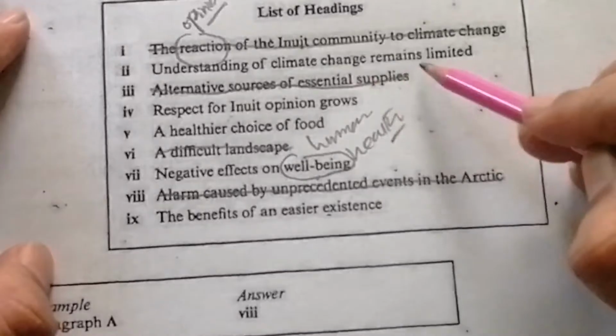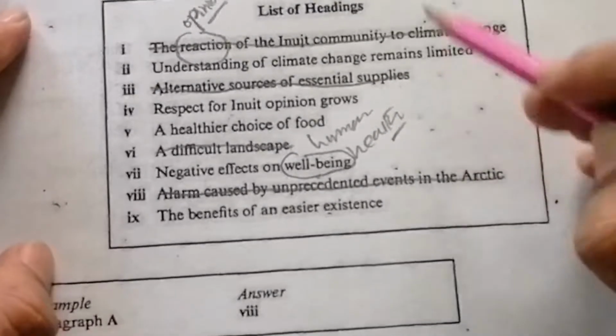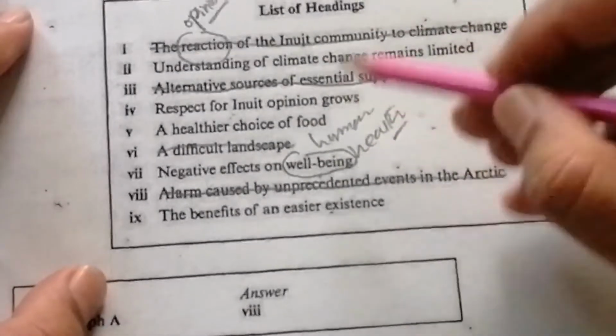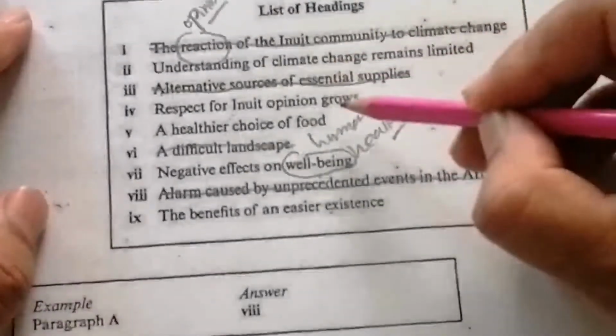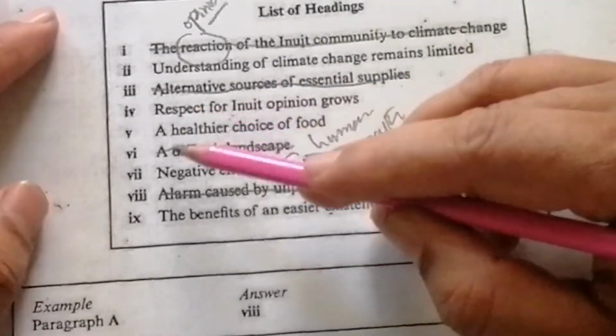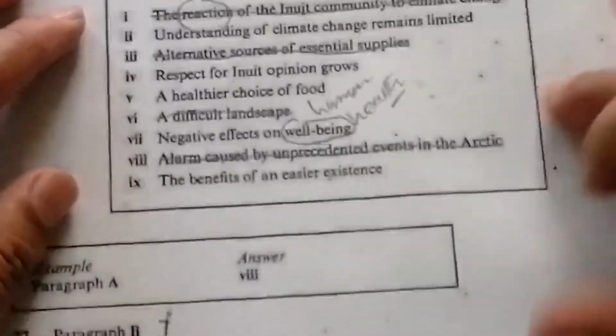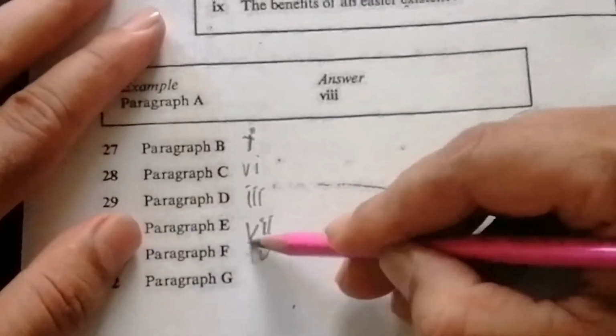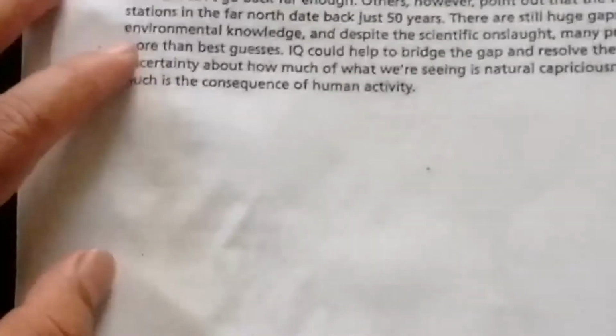Understanding of climate change remains limited. Respect for Inuit opinion grows. Now it means that the opinion of the Inuit tribe is asked in every matter. So for paragraph F, we can use the heading number 4. Last paragraph G.